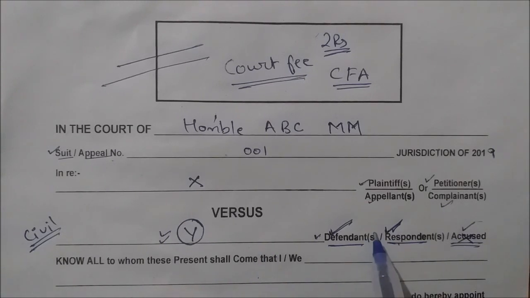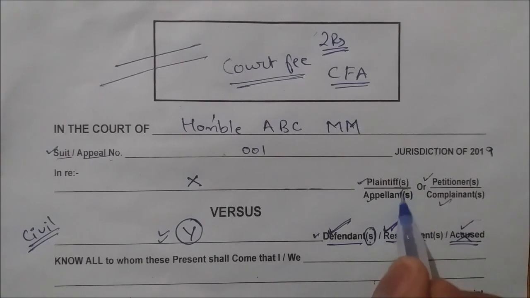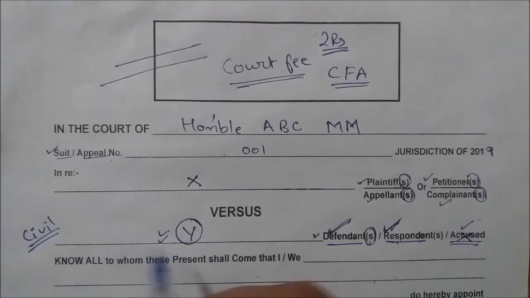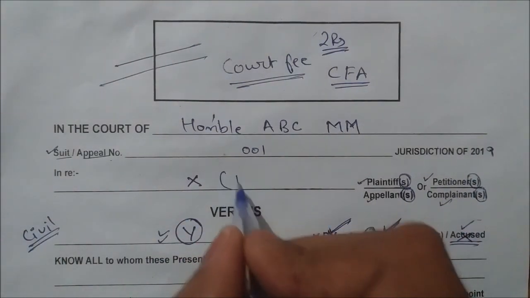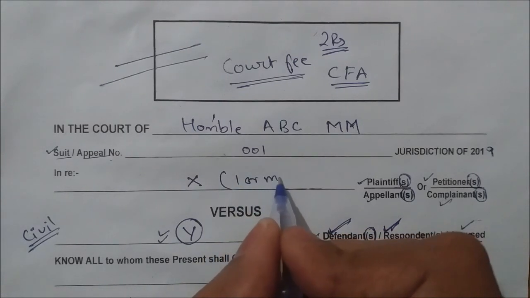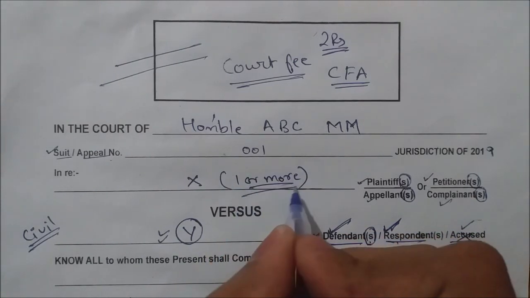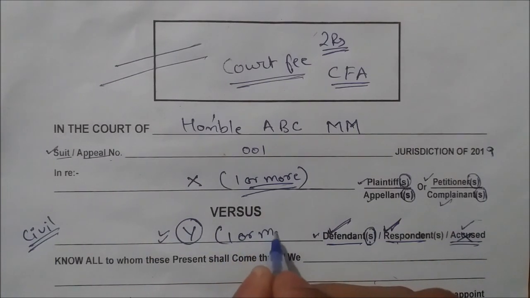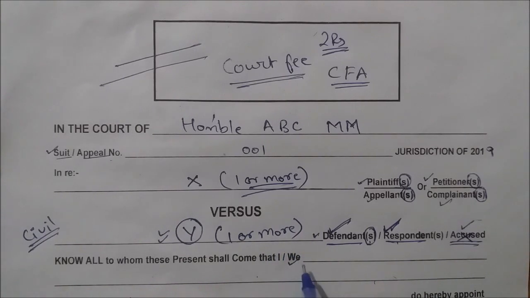Here you can see there is a letter S given in the bracket. This is because there can be more than one party. It is not necessary that the party should be one single person. It can be more than one person, and in that case, we have to tick according to that here. If it is more than one person, then we have to tick V. If it is a single person, then we have to tick I.